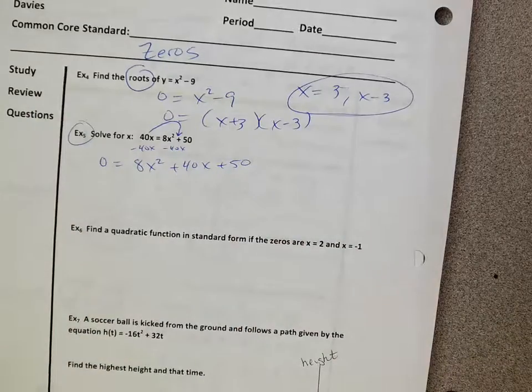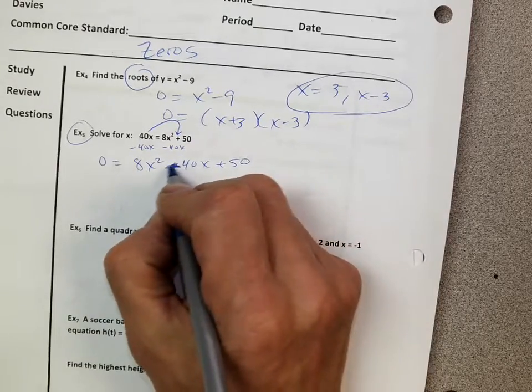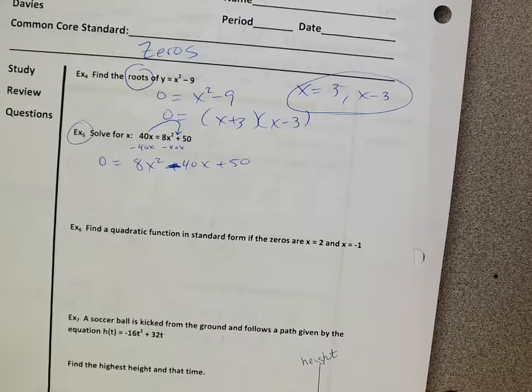Okay, now those are big numbers, right? Those are big numbers. Maybe I can make it easier. Yeah, Austin, what do you see? Would it be minus 40x? It sure would. Thank you for catching my dumb mistake. Appreciate that. Thank you. Now, 8, 40, and 50, those are big numbers, right? I'm going to show you a trick.